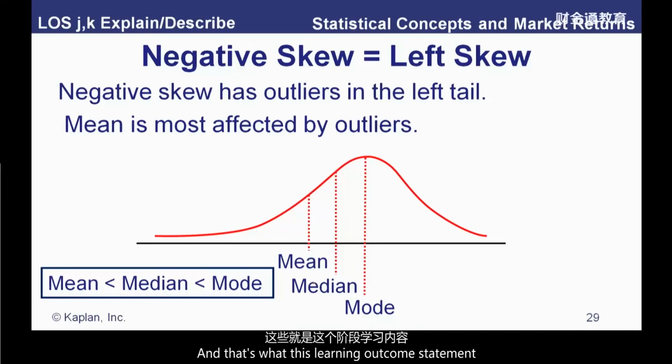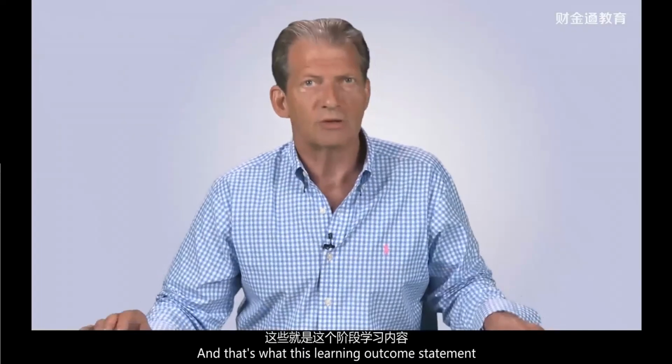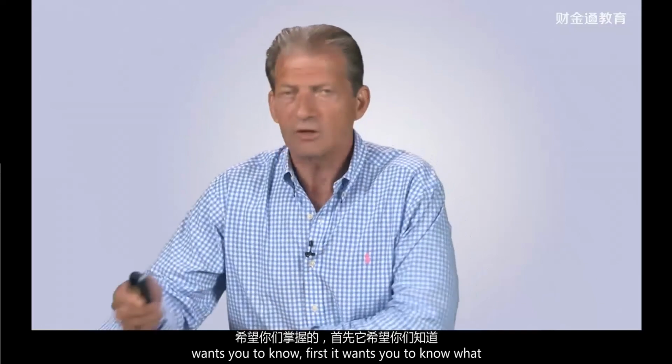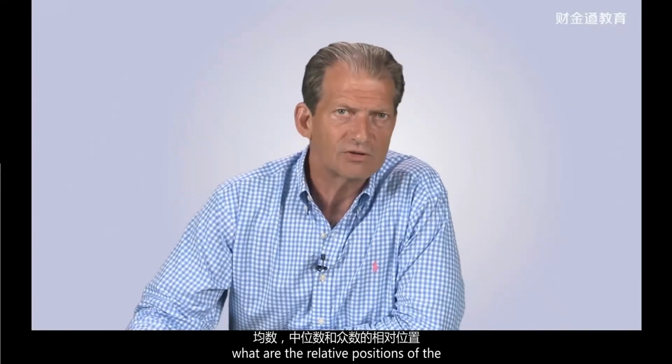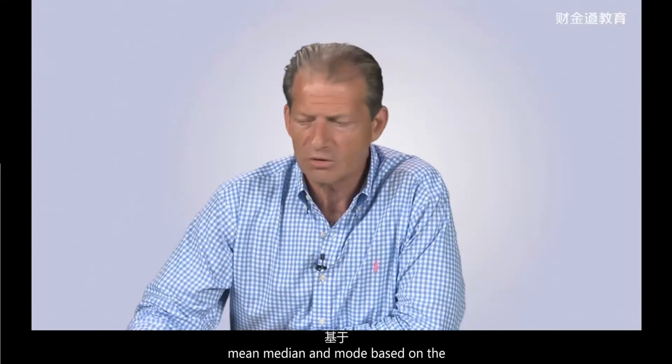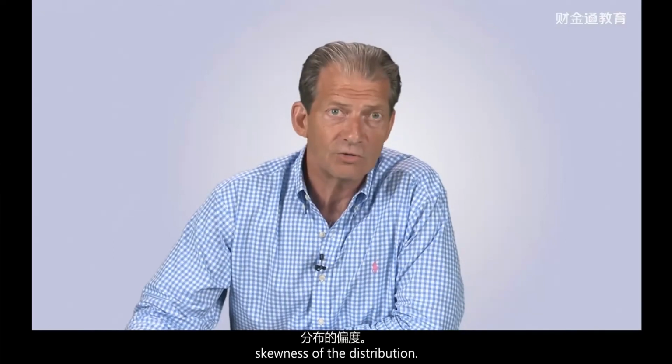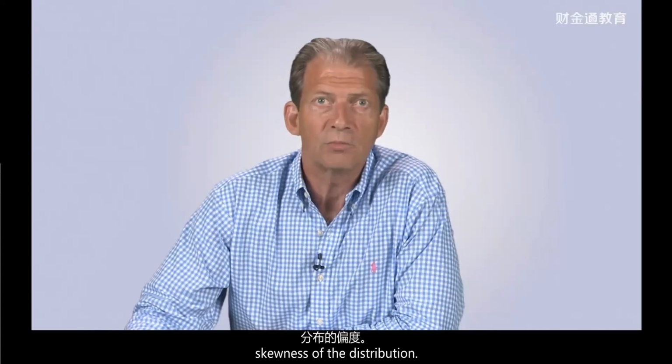Okay? And that's what this learning outcome statement wants you to know. First, it wants you to know what left and right skew are, and then what are the relative positions of the mean, median, and mode based on the skewness of the distribution.